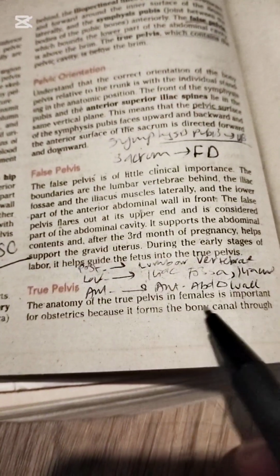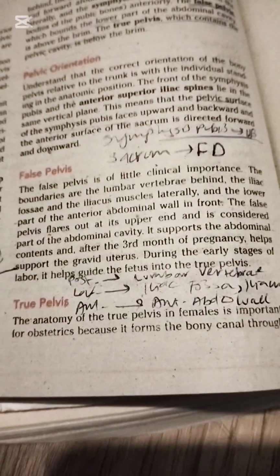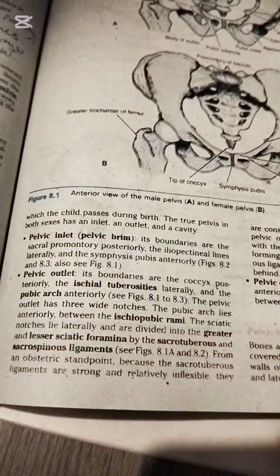The anatomy of the true pelvis in the females is important for obstetrics because it forms a bony canal through which the child passes during birth. The true pelvis in both sexes has an inlet, an outlet, and a cavity.